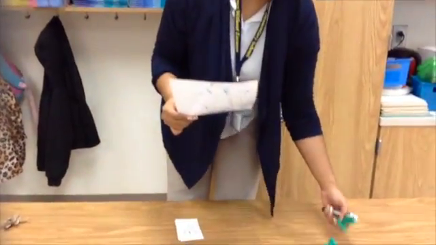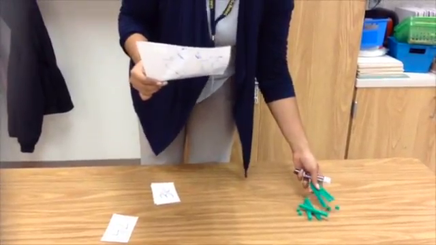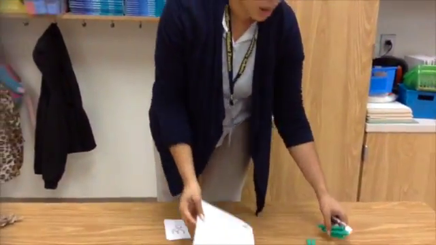Once they have this chart filled out, this will help them use concrete objects such as base 10 blocks or straws or pretzels. You can use those, even dimes and pennies. This will help them use concrete objects to also represent the number.